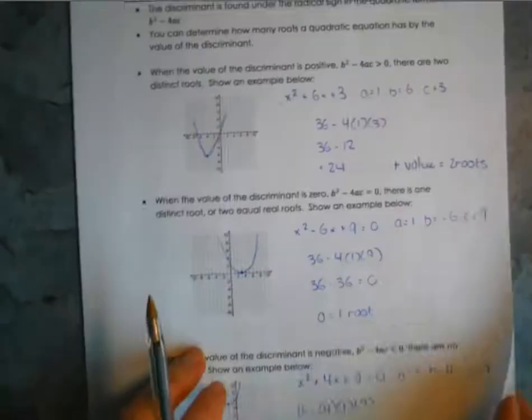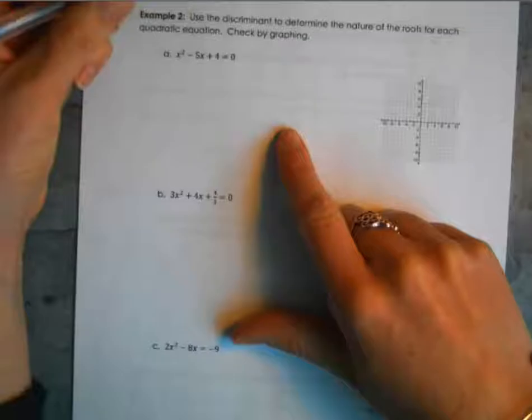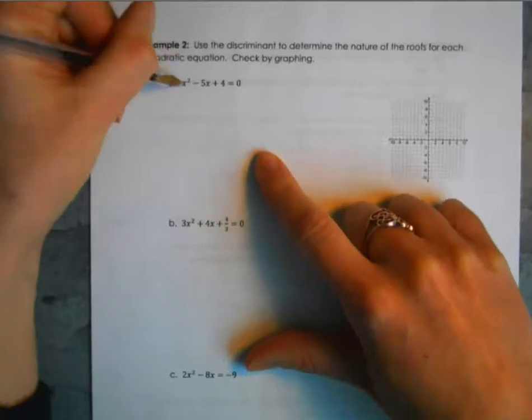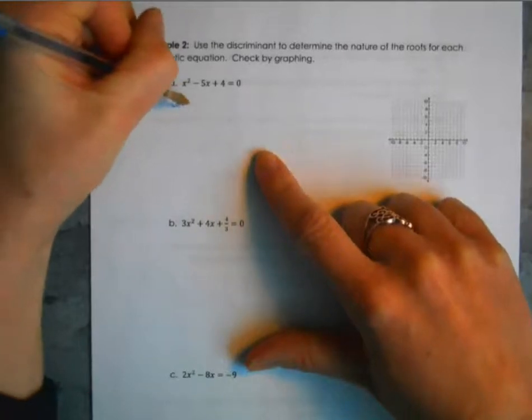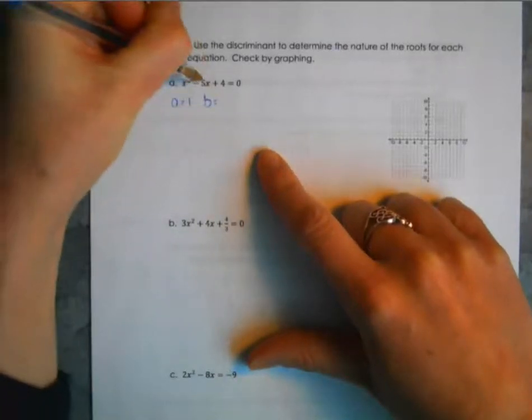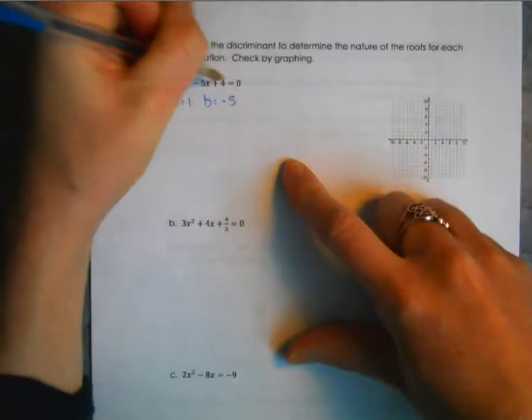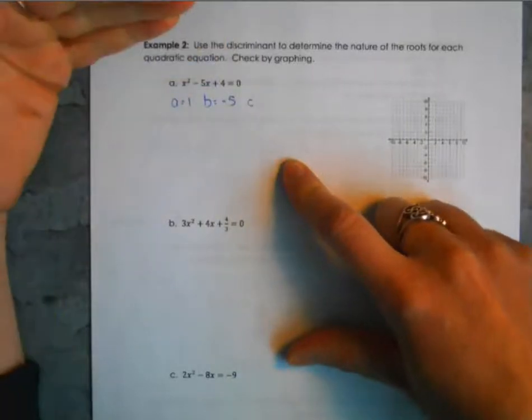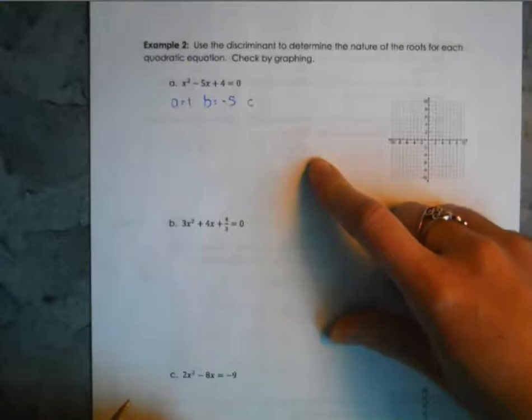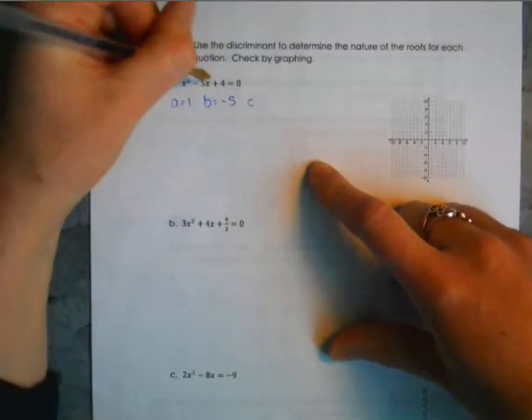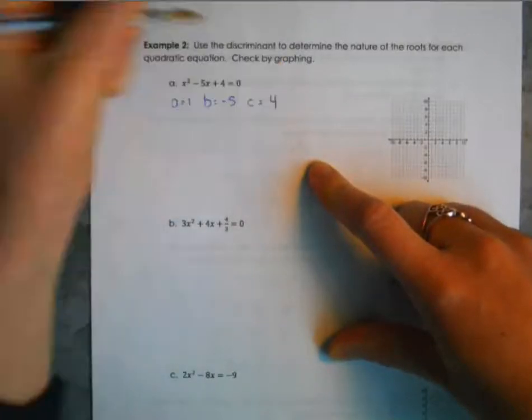Okay, so those are 3 possibilities for the discriminants and how they're going to indicate the nature of the roots. Let's try a couple more practice questions with that. Use the discriminant to determine the nature of the roots and then check by graphing. Again, in this one we have a equals 1, b equals -5. Because I just went over this, you might want to pause the video, see if you can go through these, and then come back and restart the video and see if your solutions are correct.